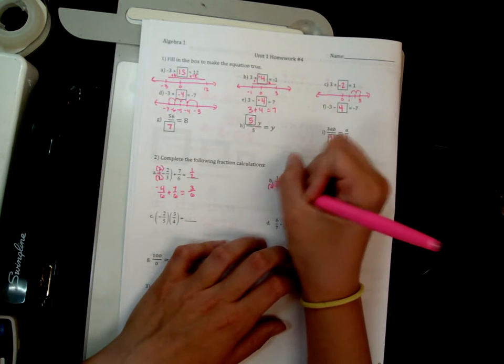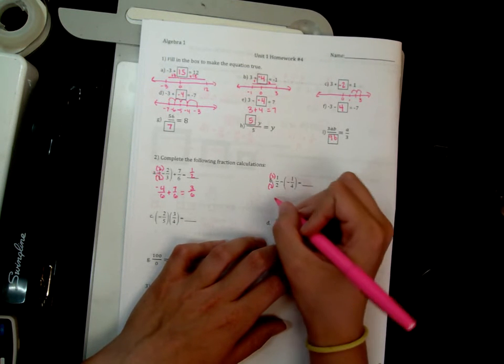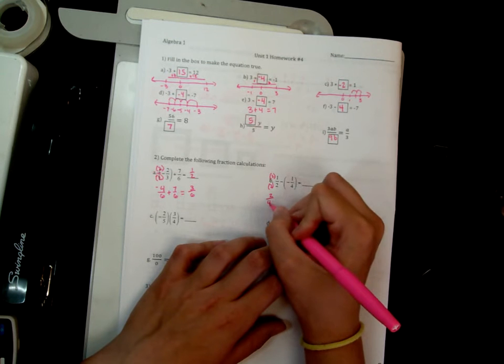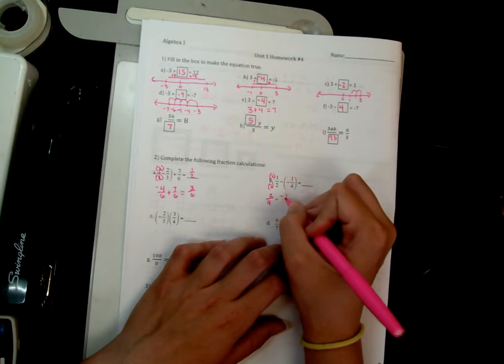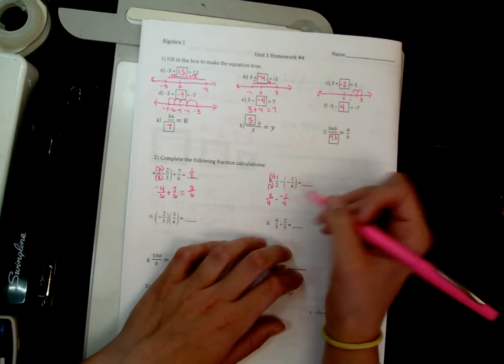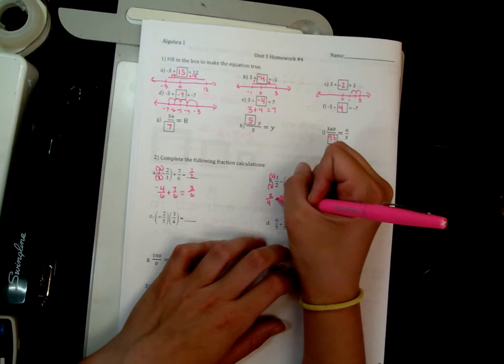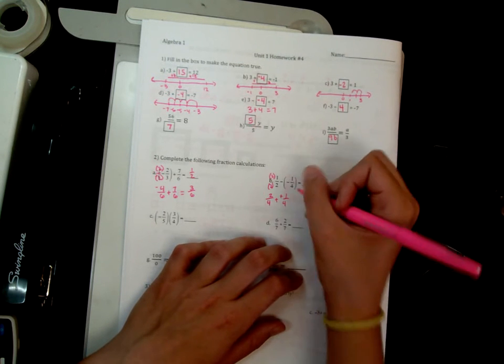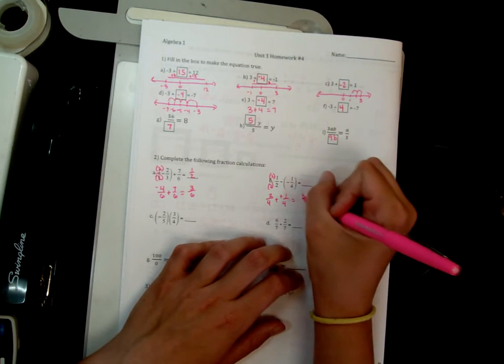Same thing here. So we get 2/4 minus negative 1/4. Subtraction is adding the opposite, so plus positive 1/4 gives us 3/4.